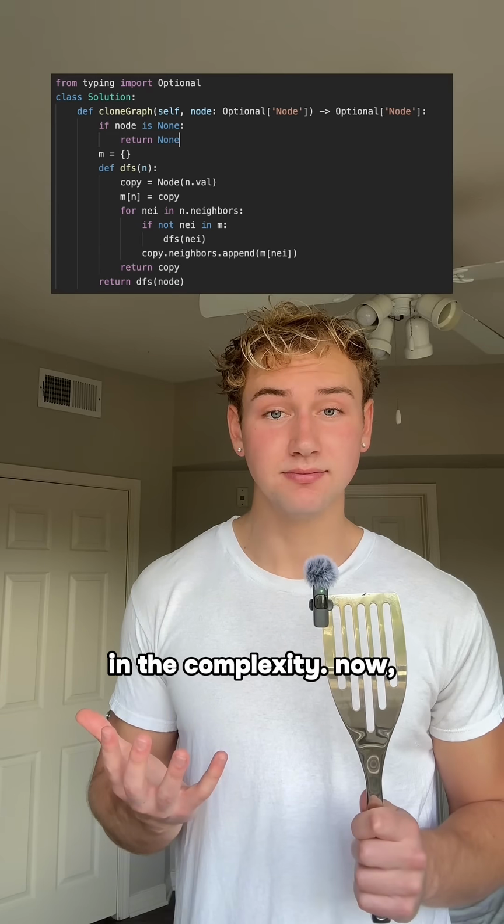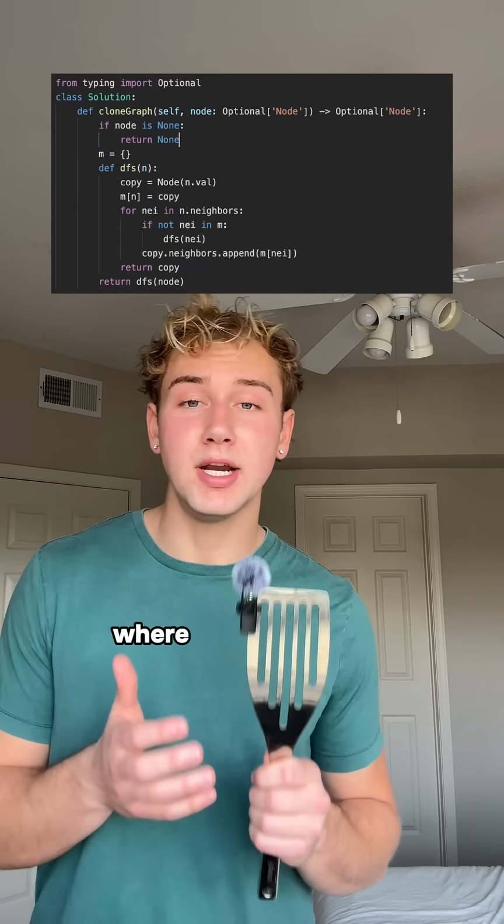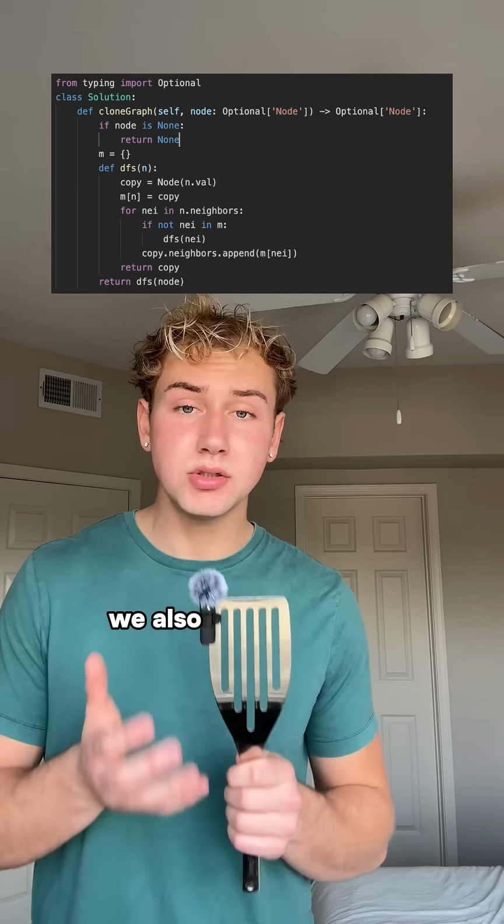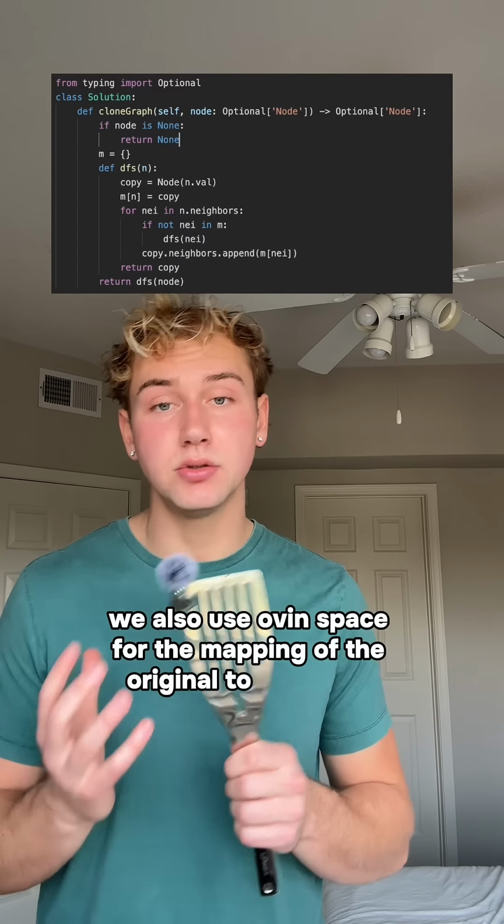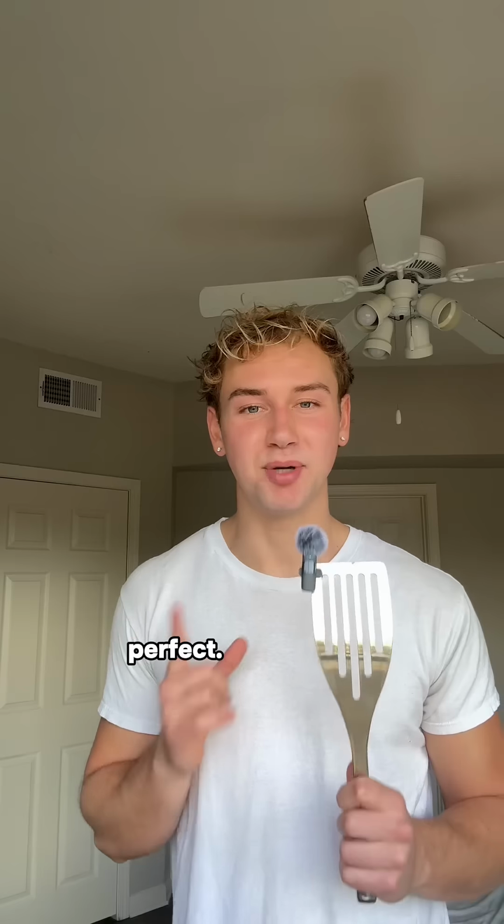And the complexity now? The single depth first search call is O of n time, where n is the number of nodes in the original graph. We also use O of n space for the mapping of the original to the clone nodes. Pretty clean if you ask me. Perfect, you got the job.